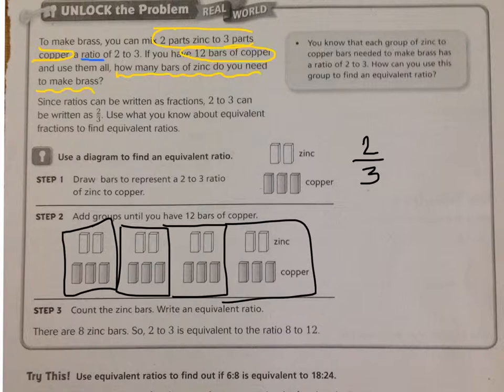Do we know how to find equivalent fractions? We do. And so all we need to remember is that the top part is zinc, the bottom part is copper, and so how many bars of copper did we have to use?